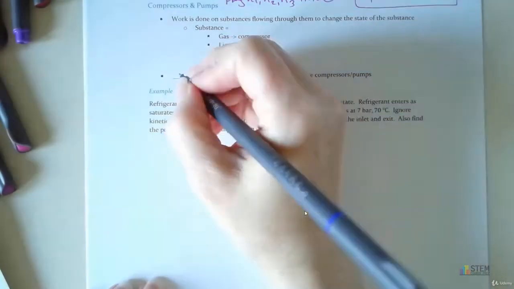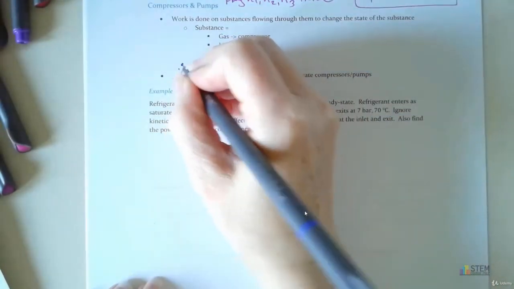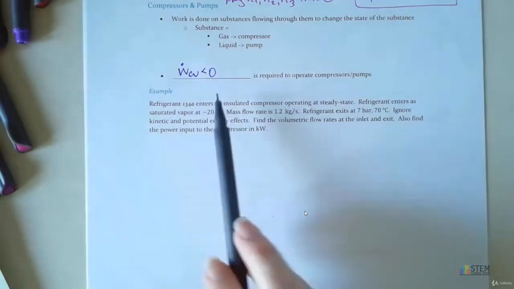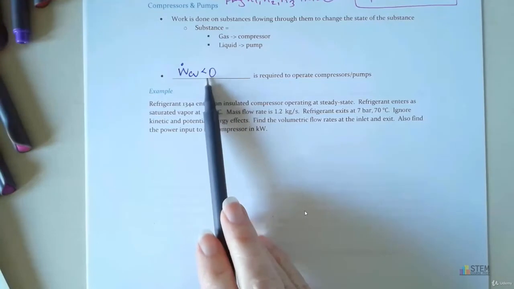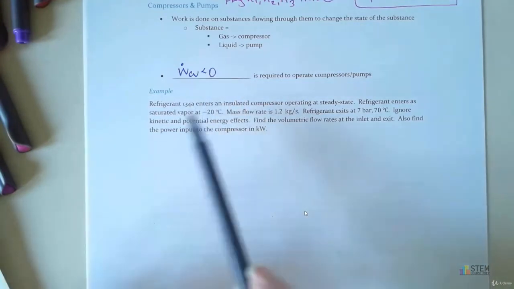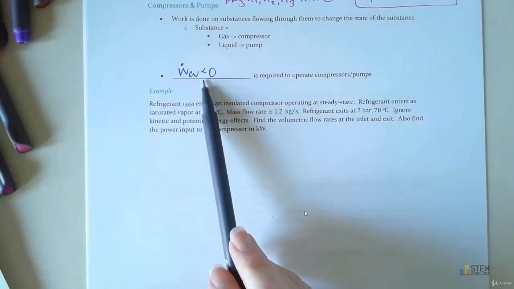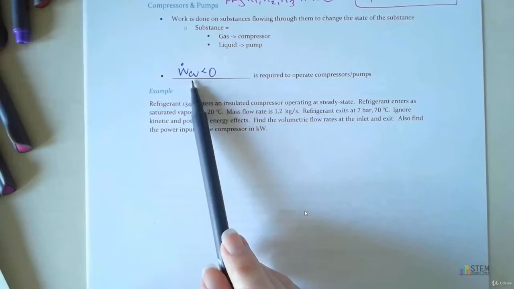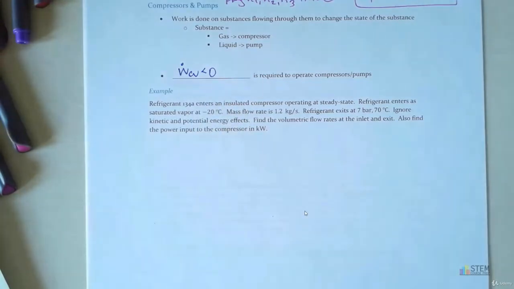It's going to require a W_cv dot that is less than 0. That means you're going to have some sort of external power supply, something to make the compressor change the pressure, for example. So we're going to have a negative W_cv dot in order to operate a compressor or a pump.